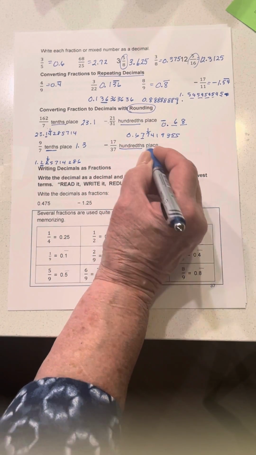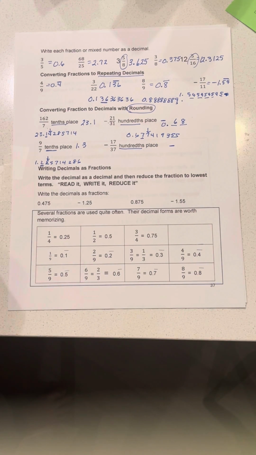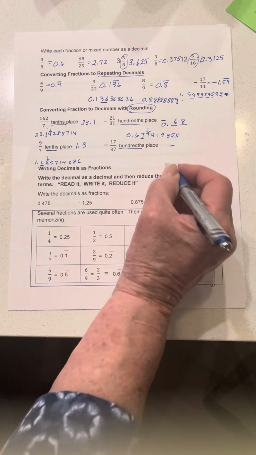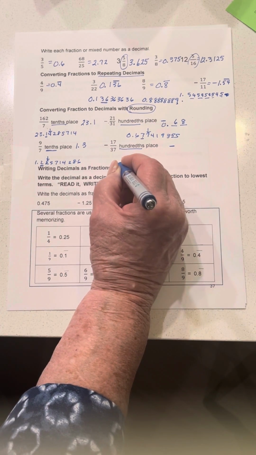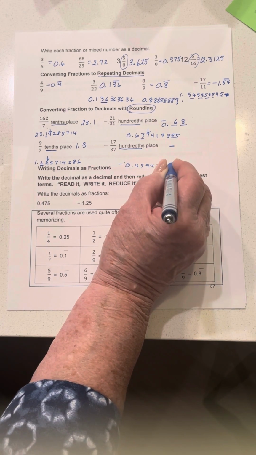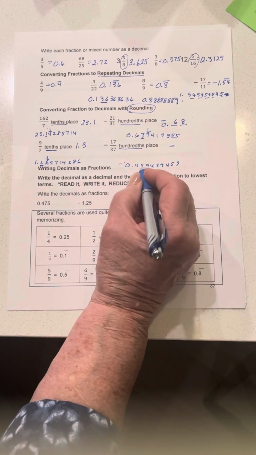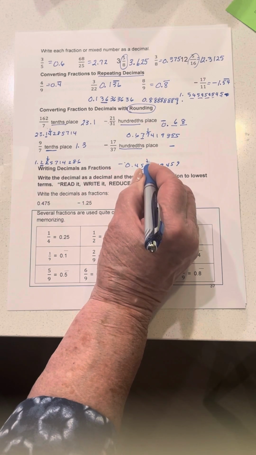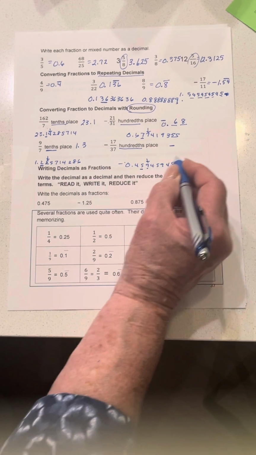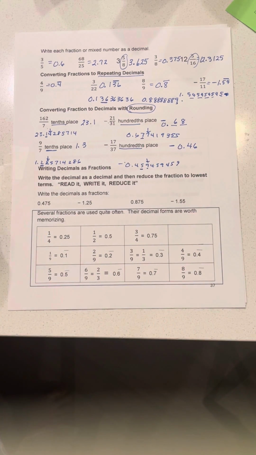This one I'm rounding to the hundredths place, and I know it's going to be negative. So 17 divided by 37. And this is what my calculator says. 459459459. And I do see some repeating going on here, but we want to round it to the nearest hundredths place, and the next digit is a 9, so this is going to be rounded to negative 46 hundredths.